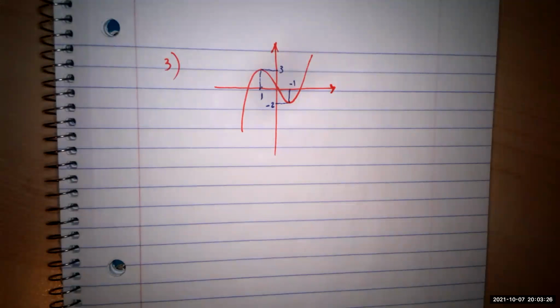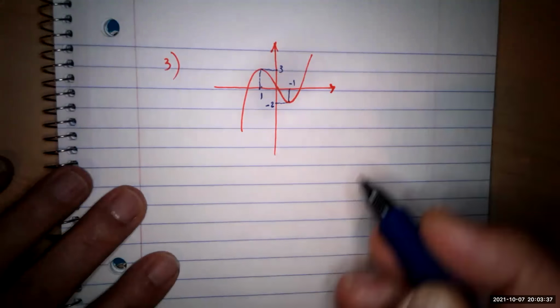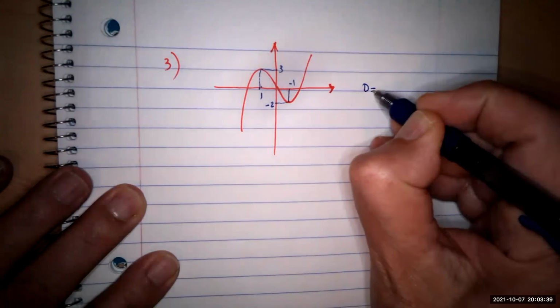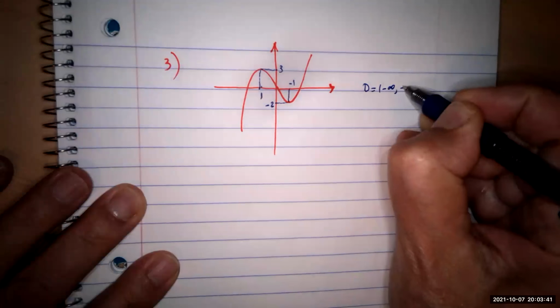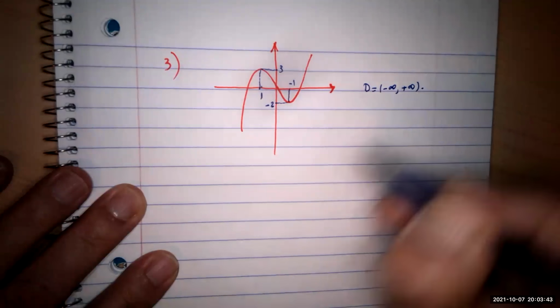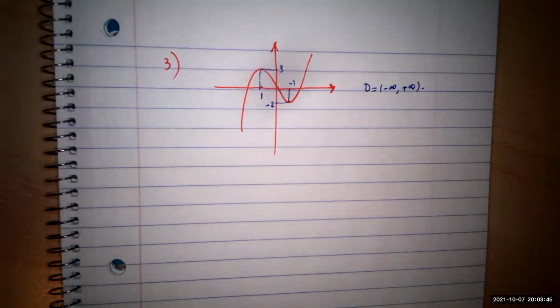Let's see what you can tell us about this function. Again, the domain: you can go to the right and to the left as you like. So there is no restriction on your domain. The domain of the function is negative infinity up to positive infinity. Okay, anything you can tell us about this function?